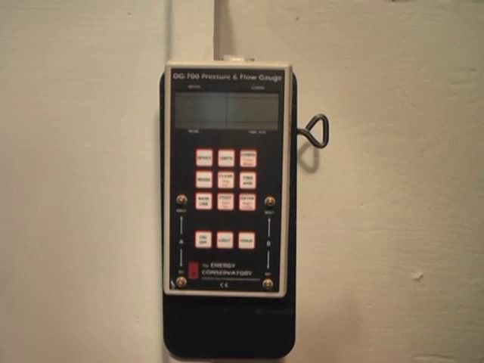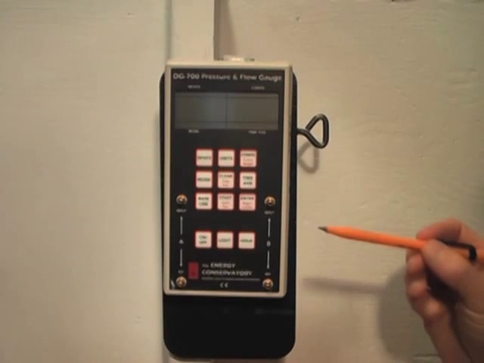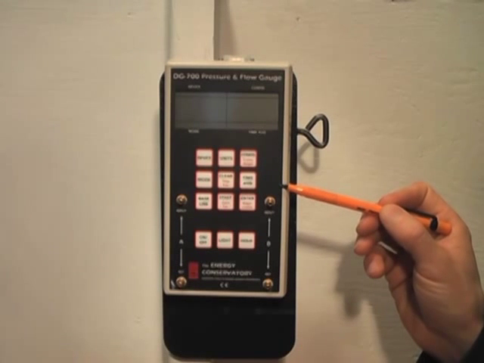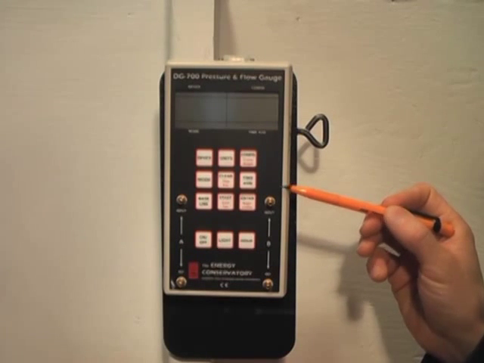Conservatory's DG-700 pressure and flow gauge. If you have access to one of these units, please work along with me through this video tutorial. First, you should become familiar with the DG-700's general layout and functions.